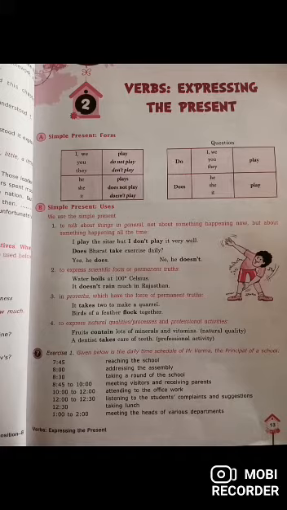I, we is first person pronoun. I is singular pronoun and we is plural, but they are known as first person pronoun. You, second person pronoun. They, third person pronoun, but in plural form.